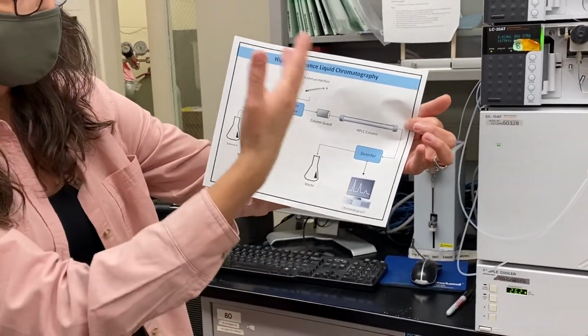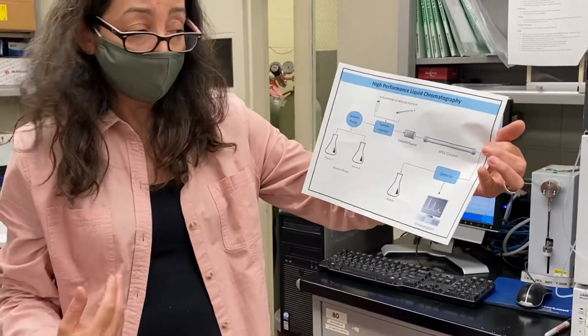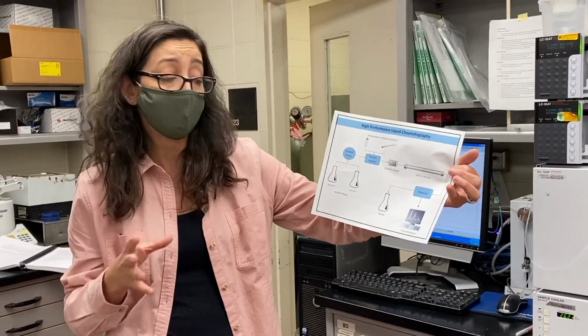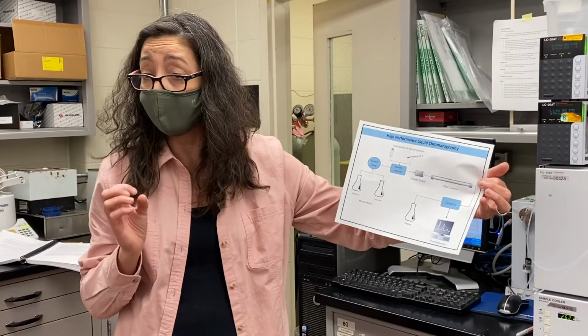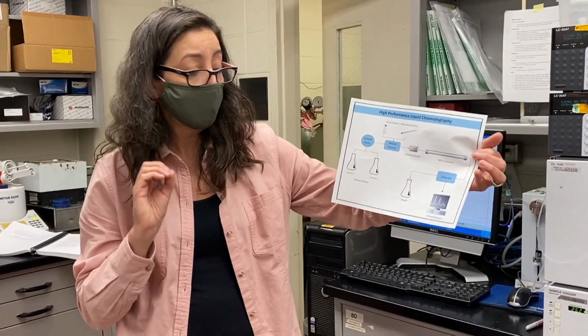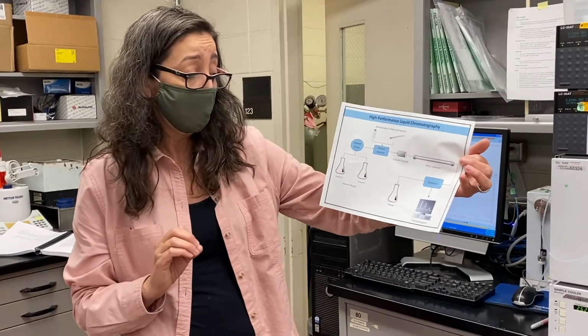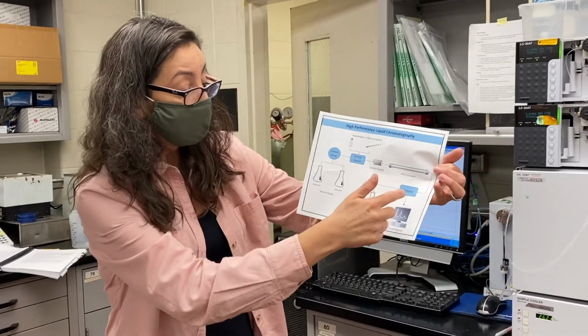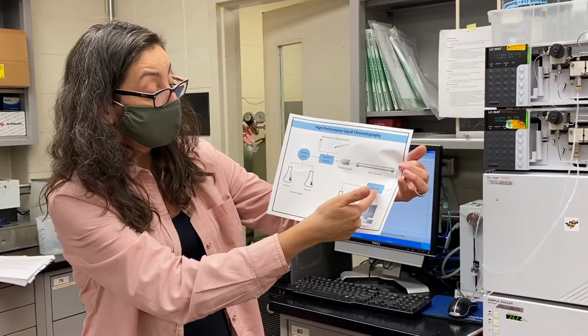The one detector that we will be working with is the UV detector, and particularly something called a photodiode array detector. The photodiode array detector is very unique, and it has a very specific ability that we will talk about today compared to a regular UV detector. And then from the detector, it will give you a signal.